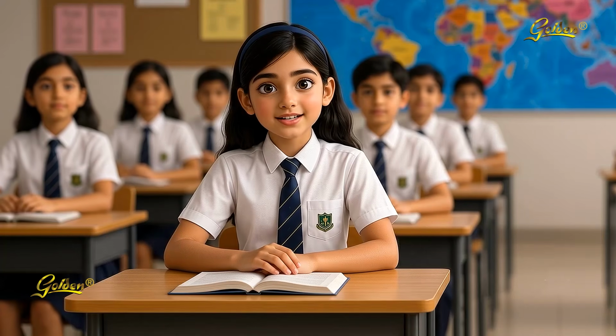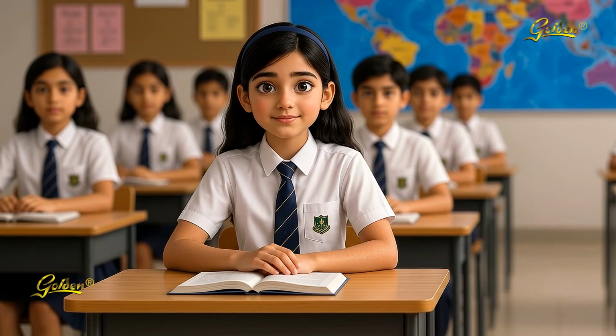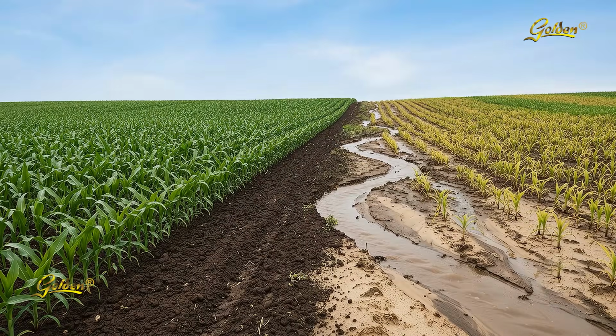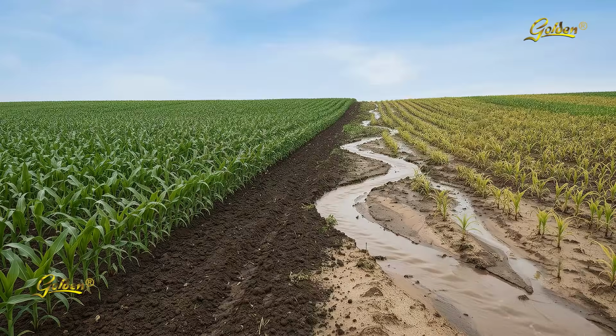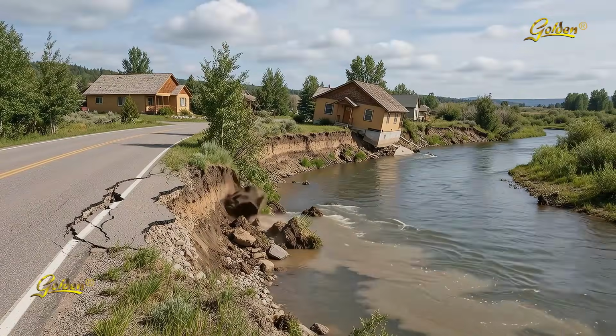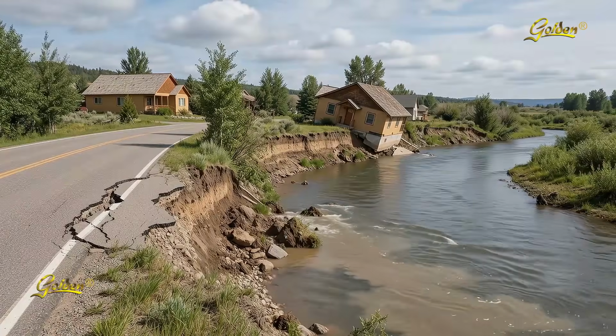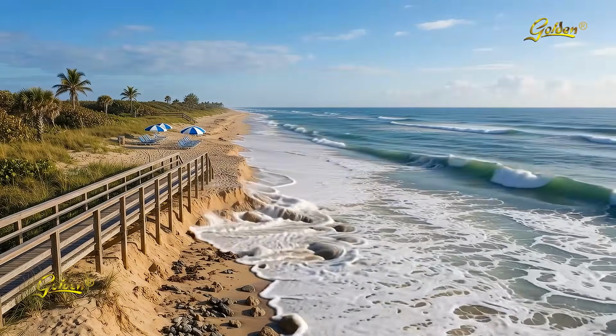How does this affect us? In what ways does erosion affect human occupations? It has a massive impact. For farmers, erosion washes away fertile topsoil, lowering crop yields. For coastal or river communities, it can wash away roads and houses. It even disrupts tourism by damaging beaches.